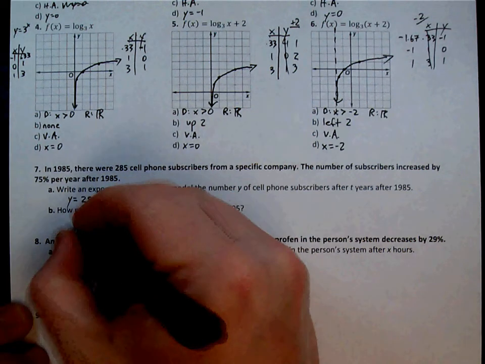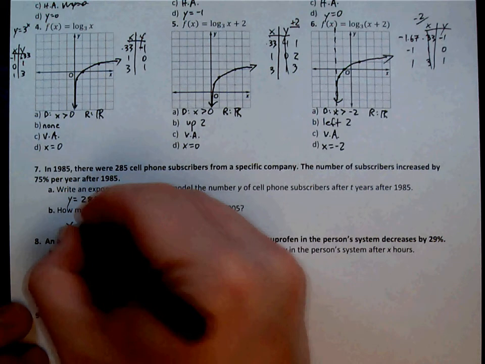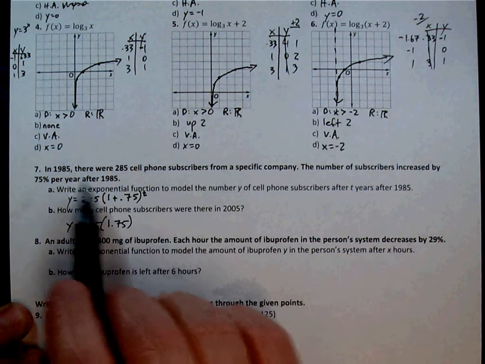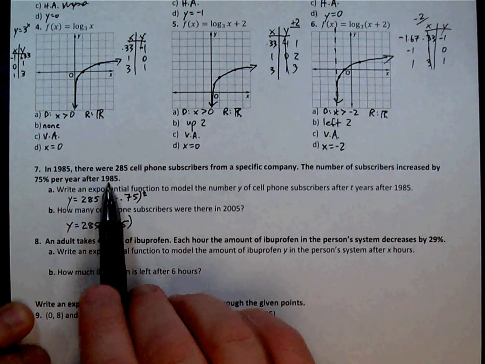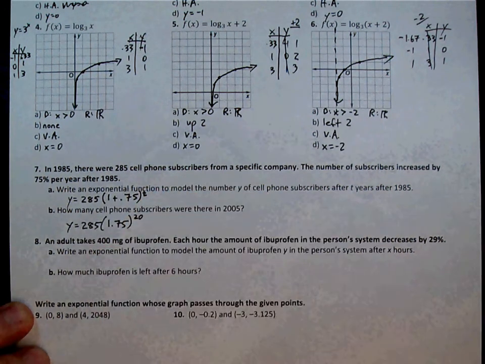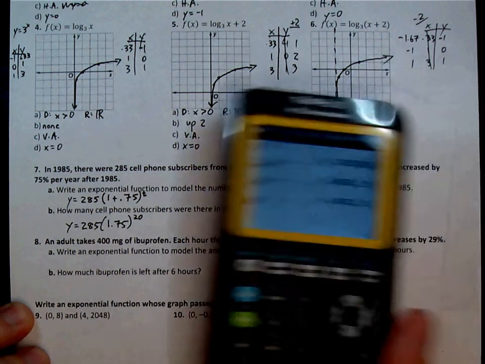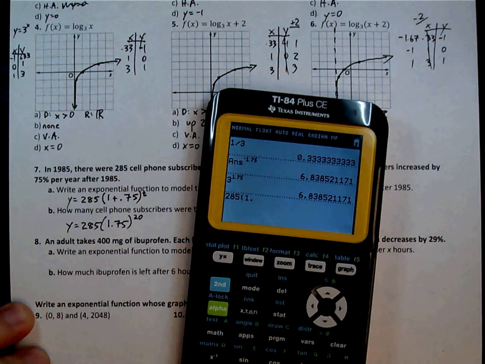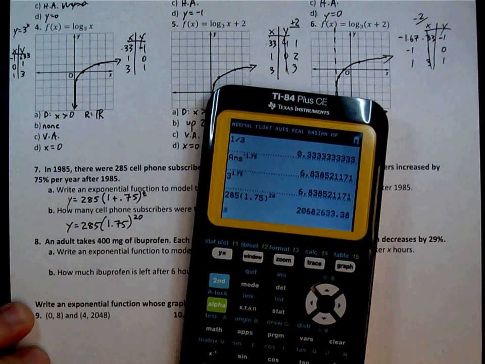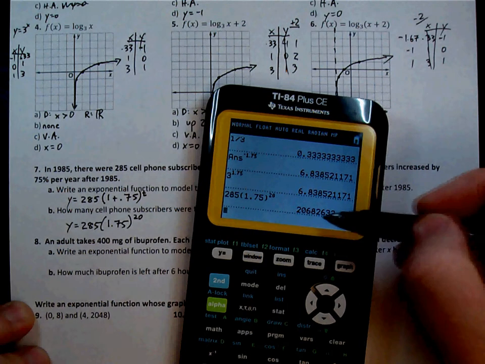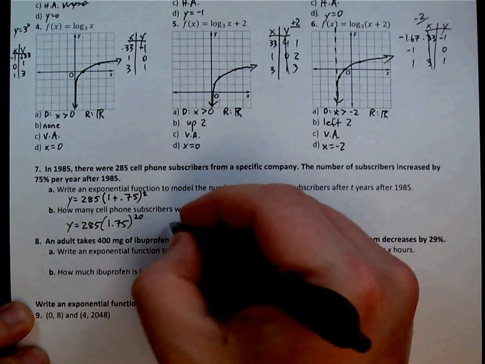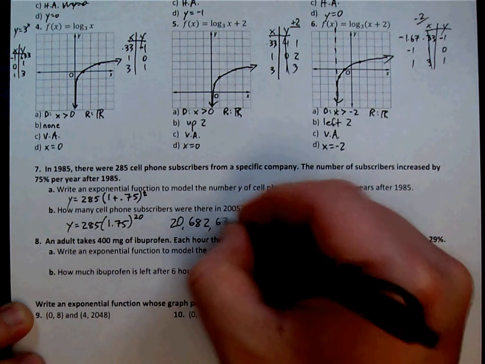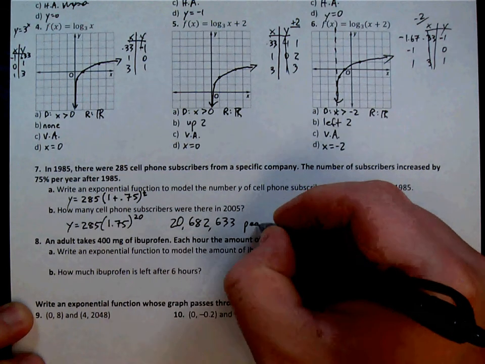So how many cell phone subscribers are there in 2005? The initial amount was 285. I've got 1.75 to the power of t, and t is measuring the number of years since 1985, so this would be 20 years later, so an exponent of 20. I'll plug that in the calculator. 285 times 1.75 to the power of 20, giving me an answer of 20,682,633 people, or subscribers.